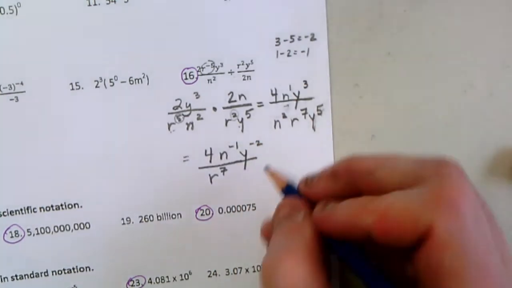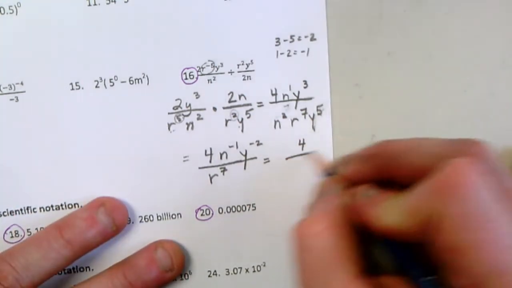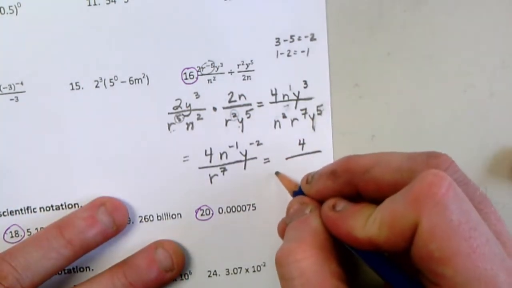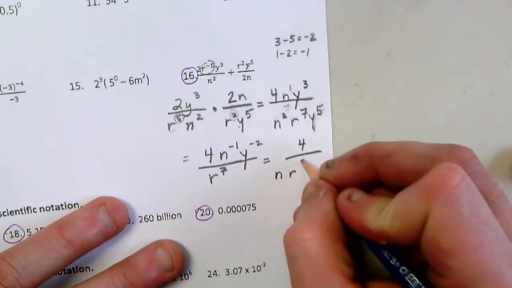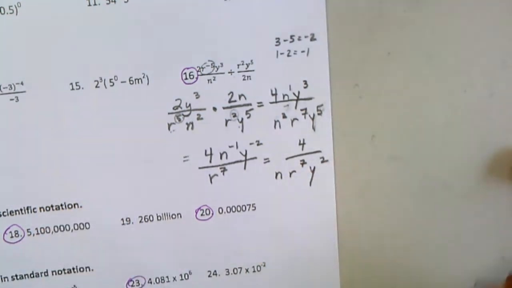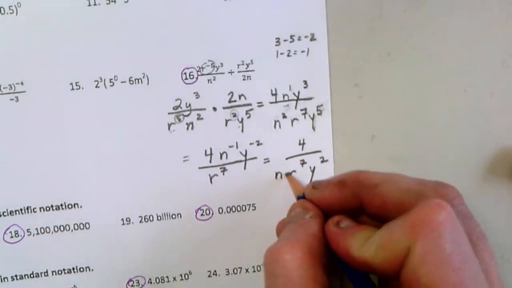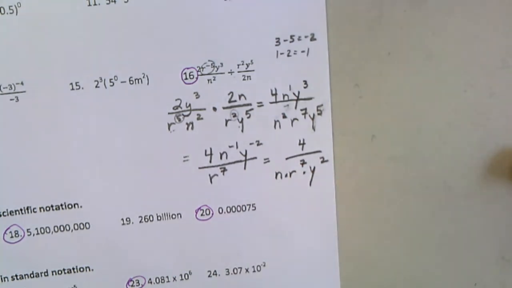Now we're still not done. We have a negative exponent. So what we should have is this: 4, n to the 1st, r to the 7th, y to the 2nd. And if you want to put multiplication symbols in there, you can, you don't have to. But that's your answer for number 16: 4 over n, r to the 7th, y to the 2nd.